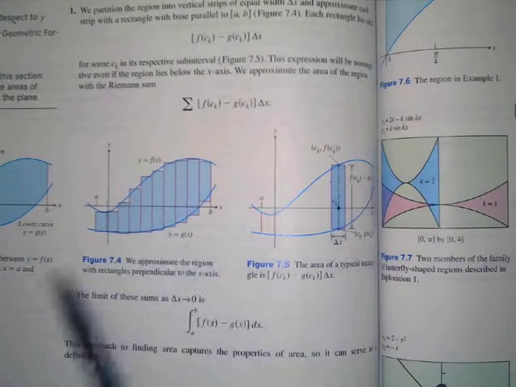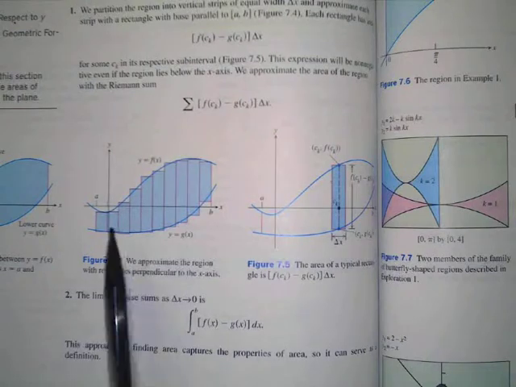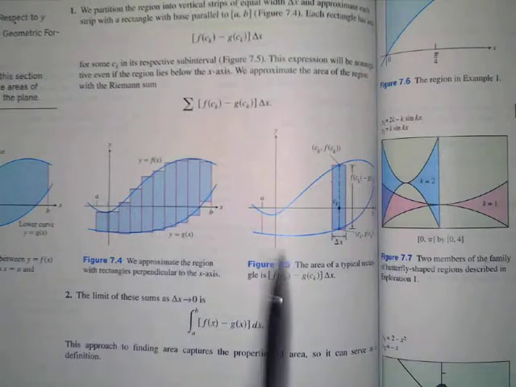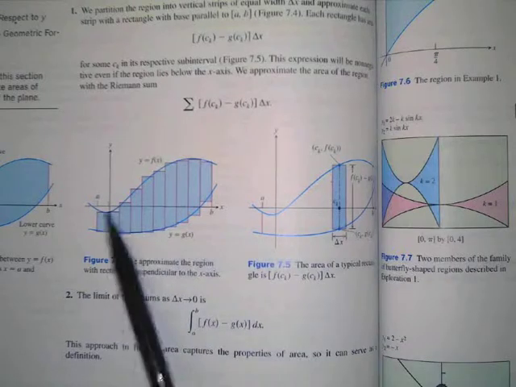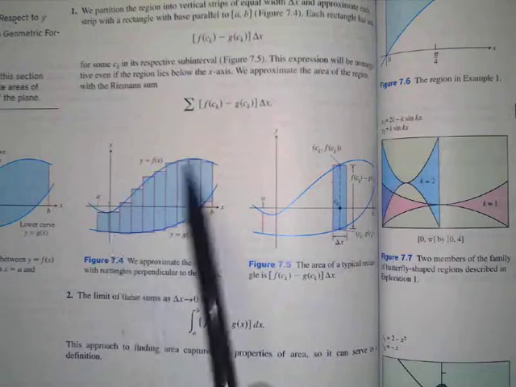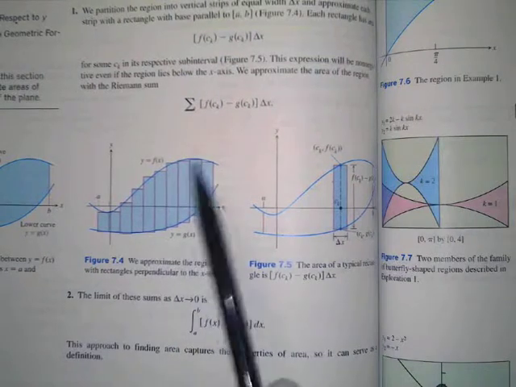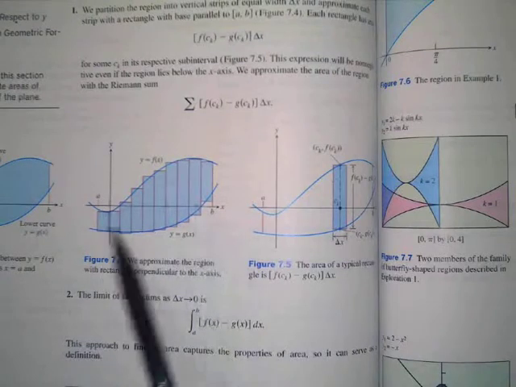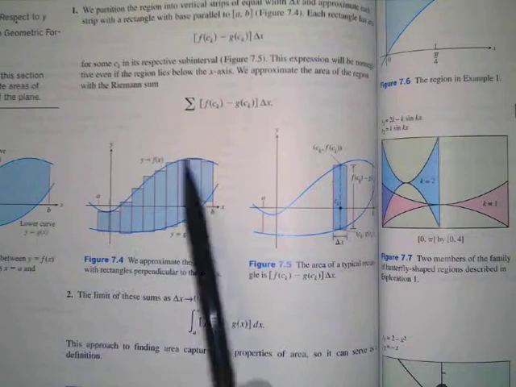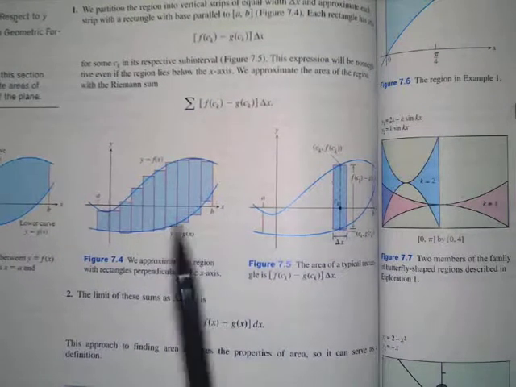Following our same pattern of Riemann sums, we're going to break this up into little measurable units. We have an irregular region, which we can't measure because we don't have a technique for finding the area of this region, let's say from a to b, between these two curves. It's a very irregular form. So how are we going to find the area?